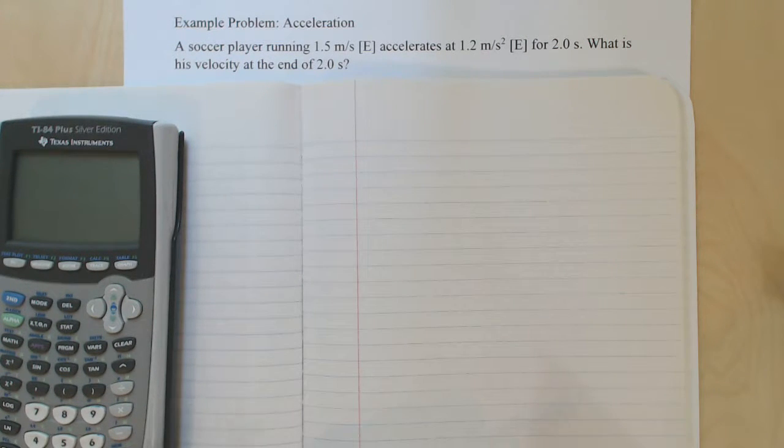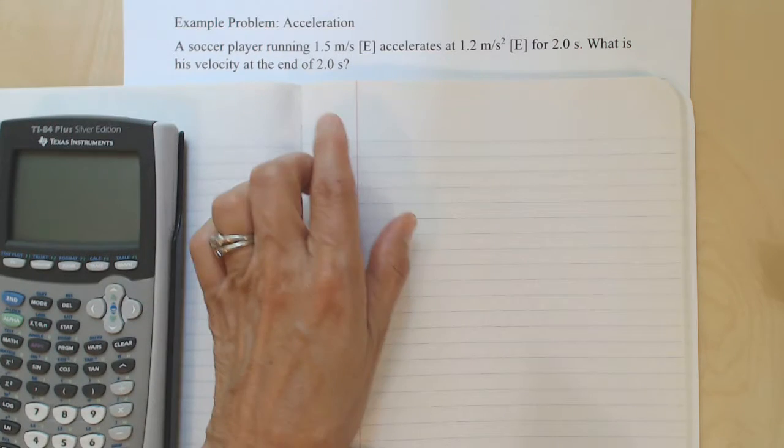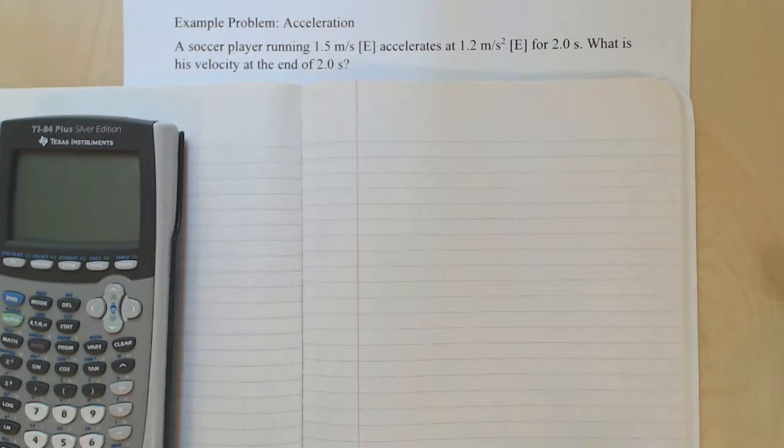Let's look at how to write out the solution to a problem using a technique that reinforces all the best practices of physics problem solving. Getting in the habit of solving problems in this way is really important for becoming better at physics.